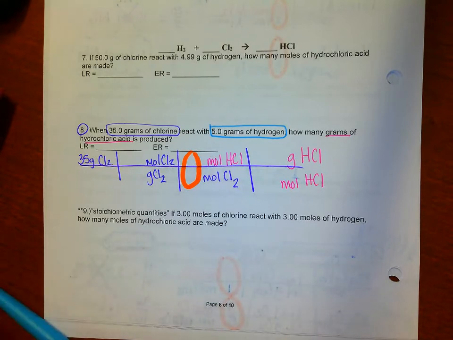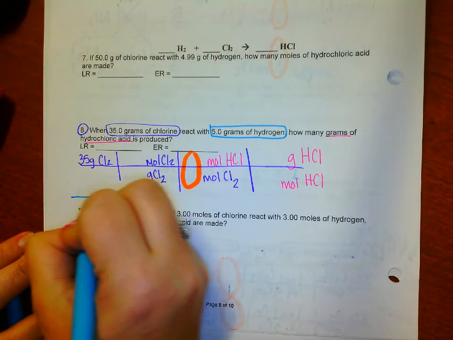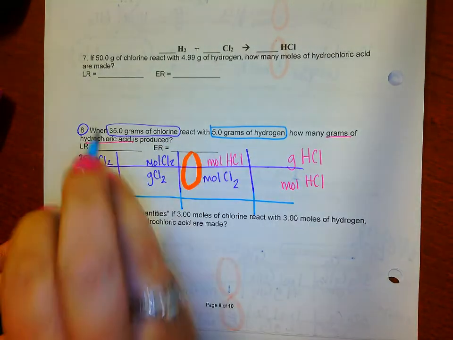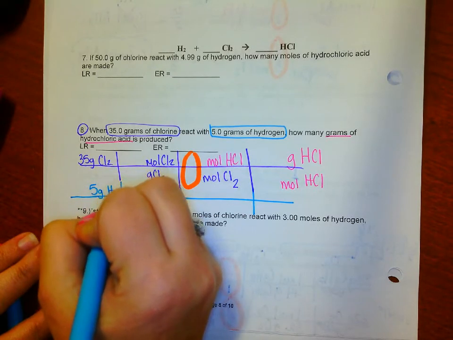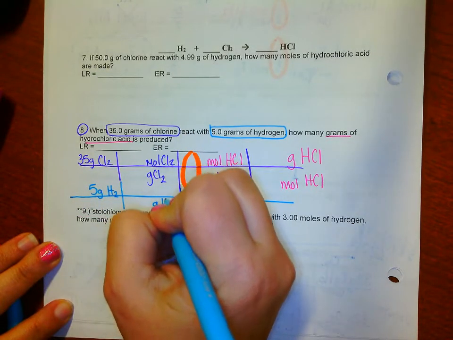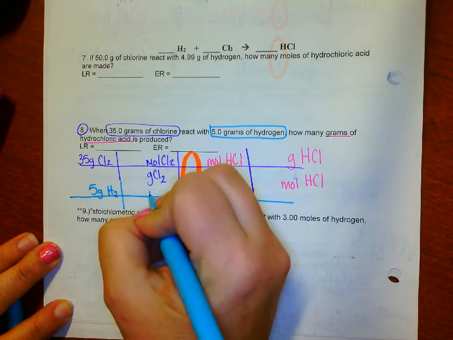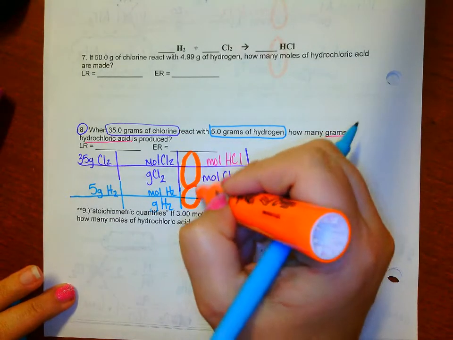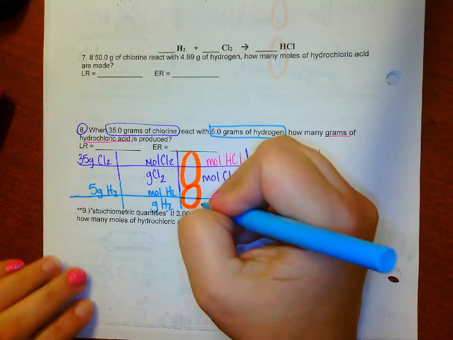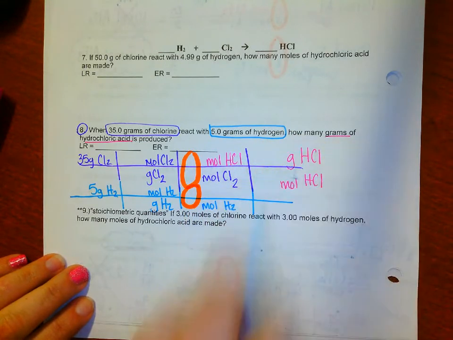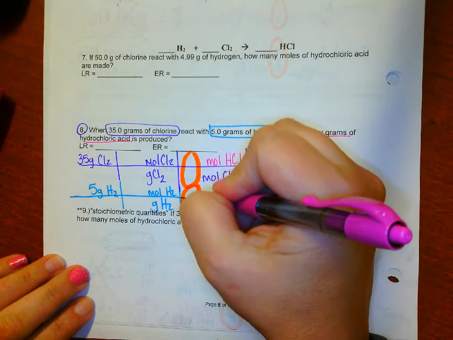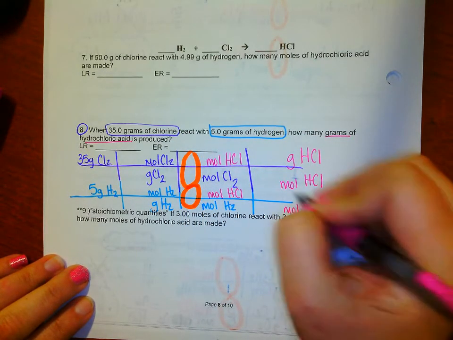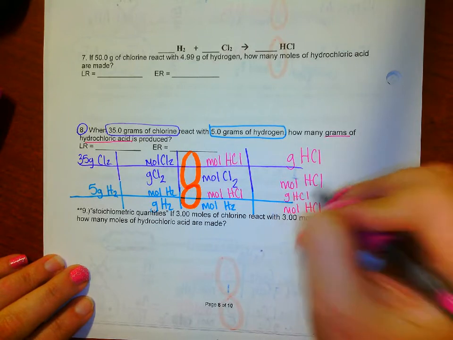We're going to mirror this process for our other given. Our other given is in grams as well. 5 grams of hydrogen. So we'll put grams of hydrogen here. That's a mole of hydrogen. Here comes our good old mole ratio step for moles of hydrogen. And then we will have moles of HCl, mole of HCl, and grams of HCl.